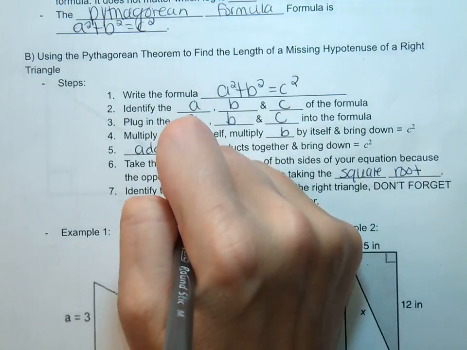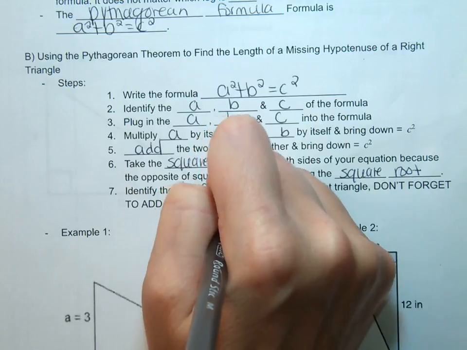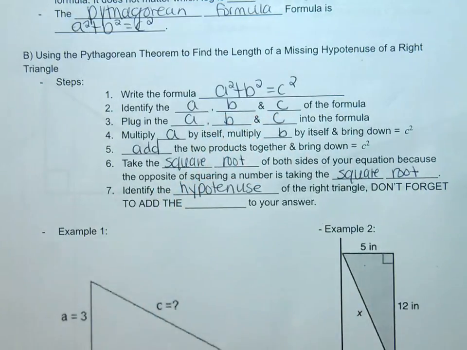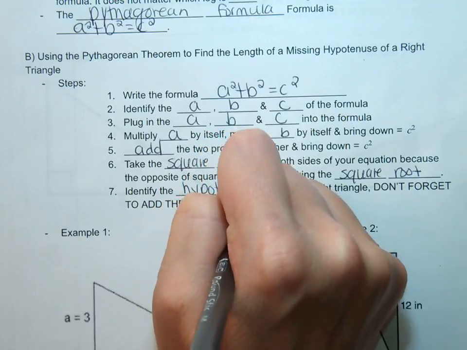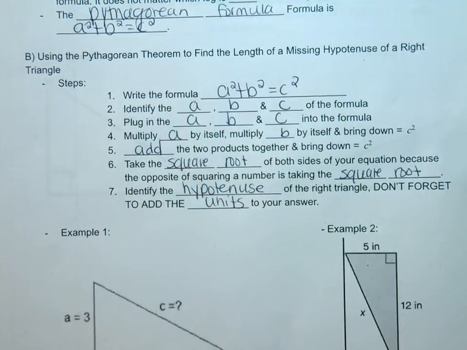And we're going to identify the hypotenuse of the right triangle. Don't forget to add the units. It will not be fully correct if you don't have your units.